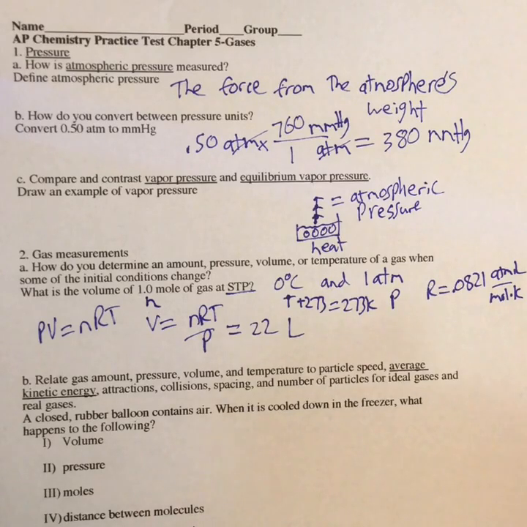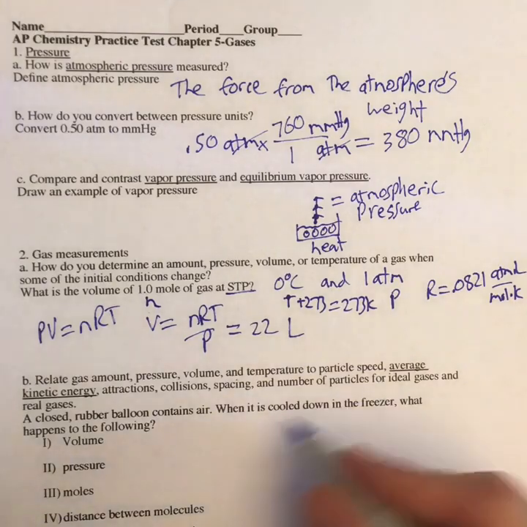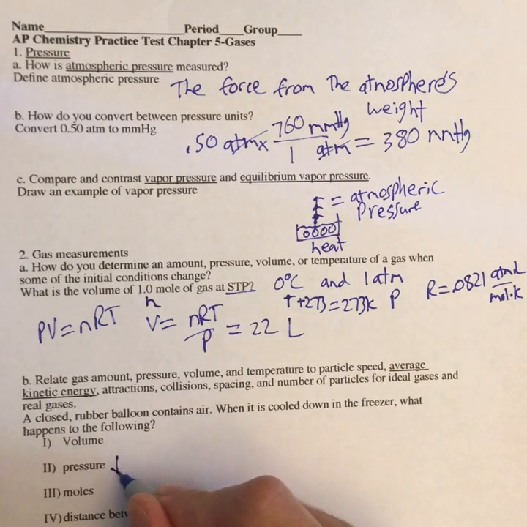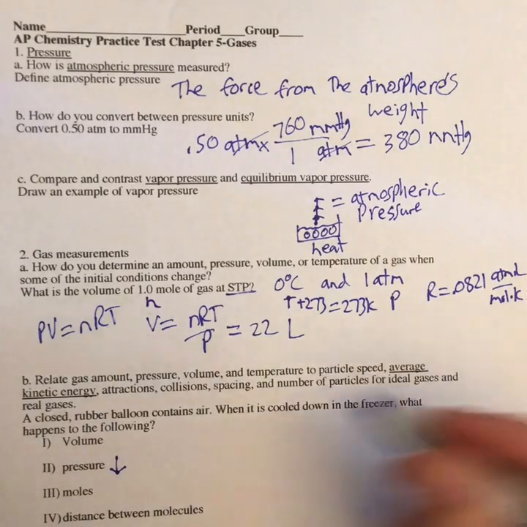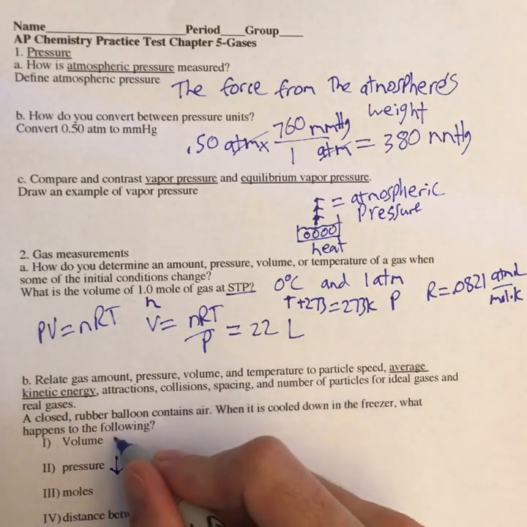That means the particles hit the sides of the container less often, so pressure decreases. There's less pressure keeping the balloon out, so the volume will shrink because it's still pushed on by atmospheric pressure.